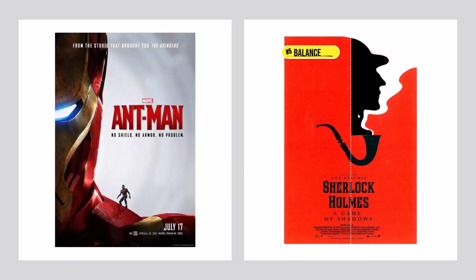Now the left is the Ant-Man movie poster, and it is very obvious that this is an asymmetrical design. The costume of the character Ant-Man is weighing a lot on the left as compared to the right. So you notice that the right is mainly white space, but they have the title here. So imagine if this title was placed at the top here. Will it still have the same effect of asymmetry? Yes, it will, but I don't think it will make sense.